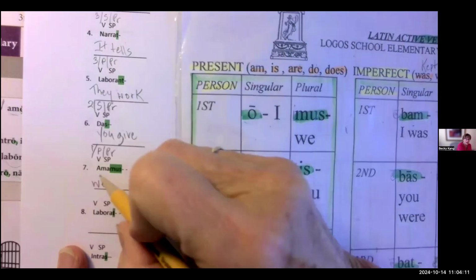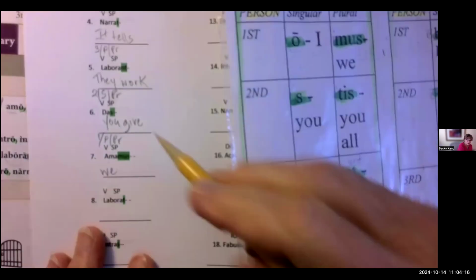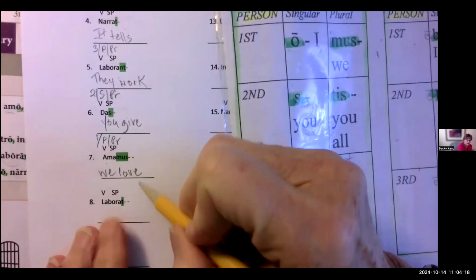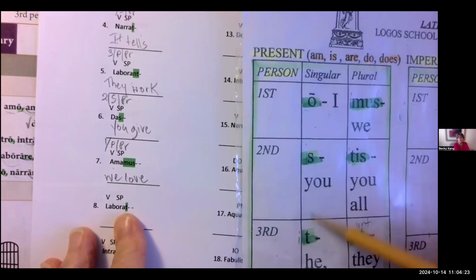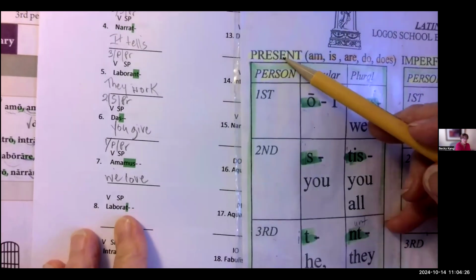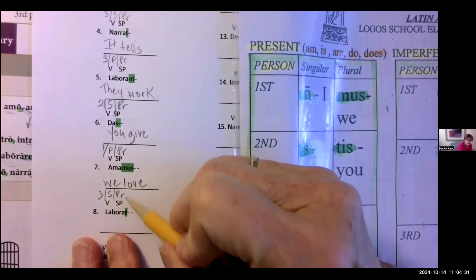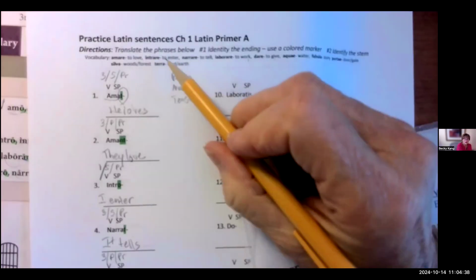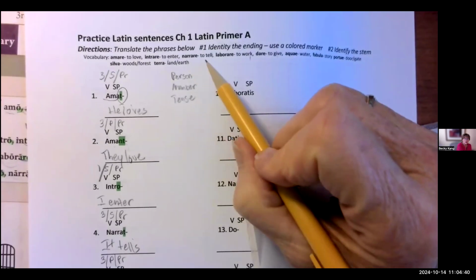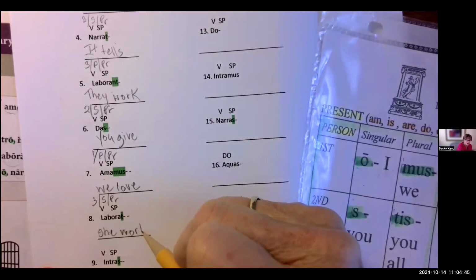And then ama means love. All right, you guys got it? T, what is T? What person is T? Third. What number is T? Singular. What tense is T? Present. And it means she or he or it. And labora means what? What does it mean? Work. It means work. She works. Make sure you put your S on.